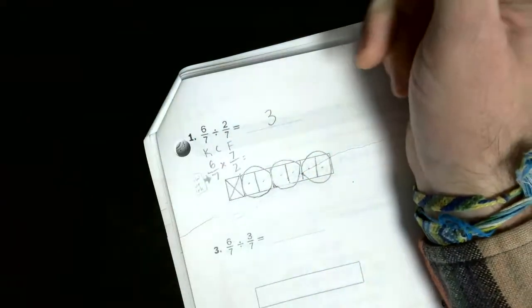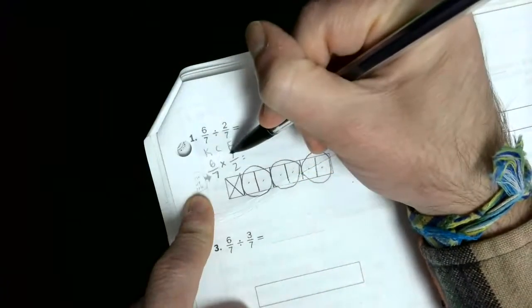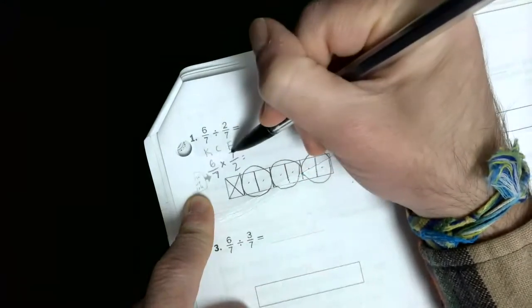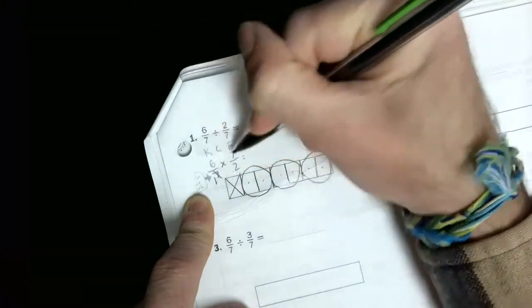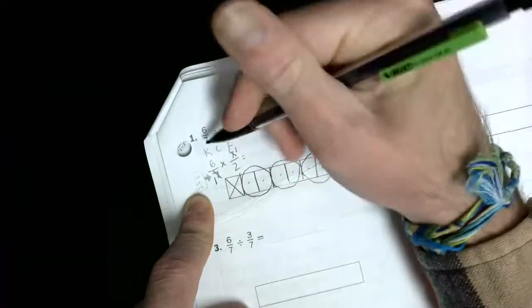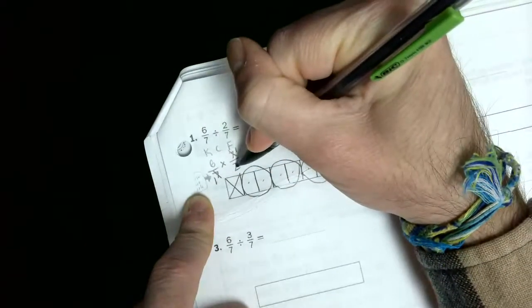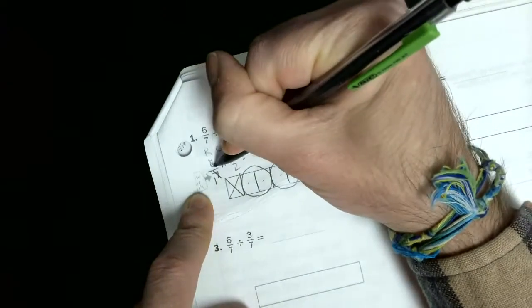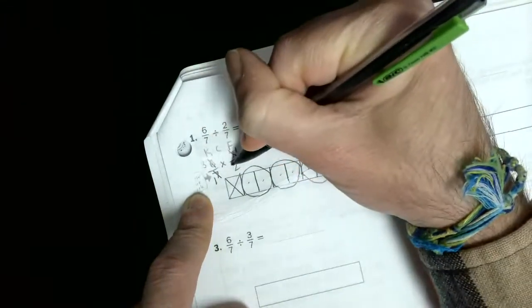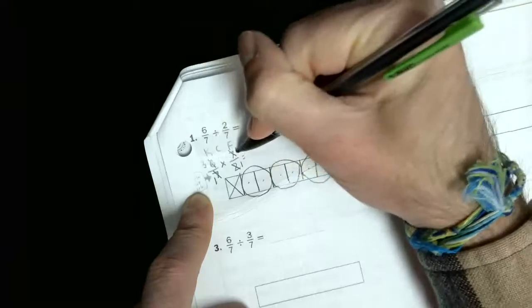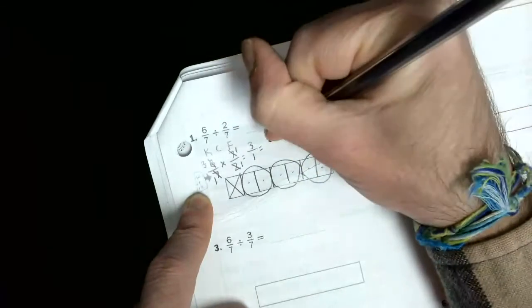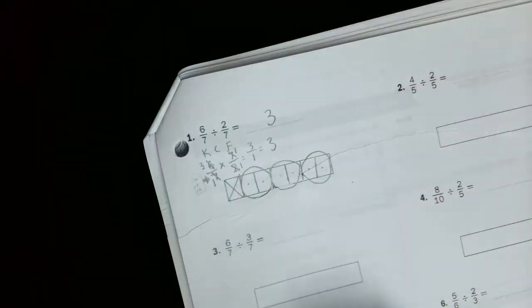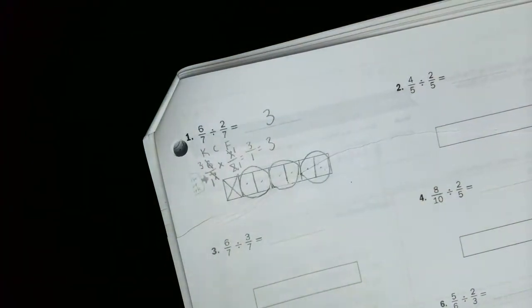Let's see if we can simplify. 7 and 7, if you look diagonally, have a common factor of 7. 7 divided by 7 is 1. 7 divided by 7 is 1. 6 and 2 can both be divided by 2. 6 divided by 2 is 3. 2 divided by 2 is 1. 3 times 1 is 3. 1 times 1 is 1. 3 divided by 1? Booyah, 3. Feeling good about that one.